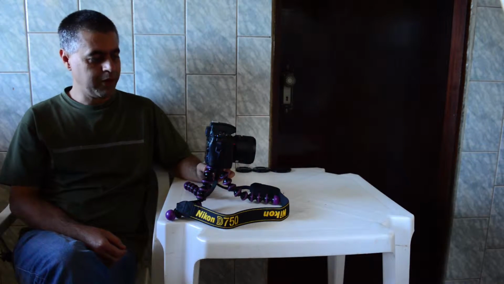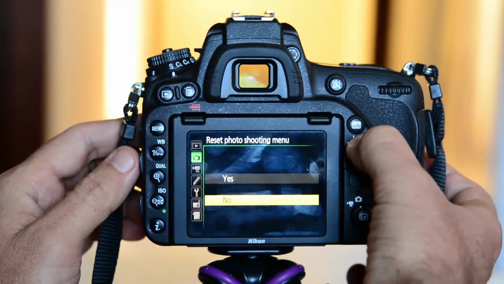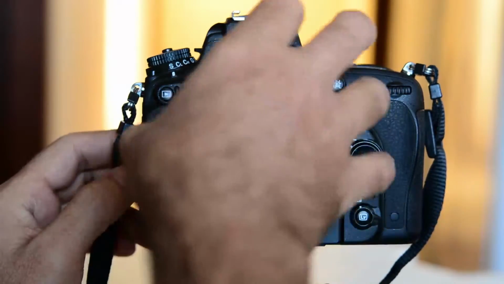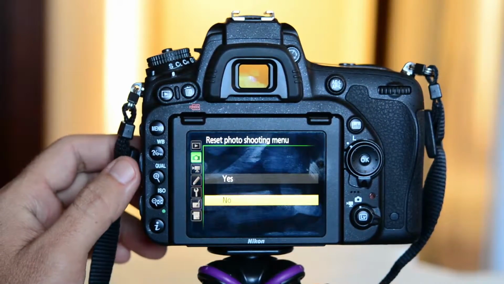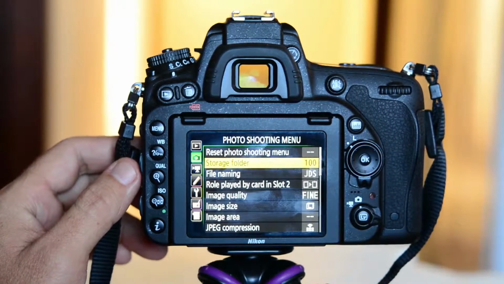It rhymed. Well, reset photo shooting menu. If you go to OK and you choose yes and press OK again, it will reset everything that you set here on the camera and basically will start from scratch again.